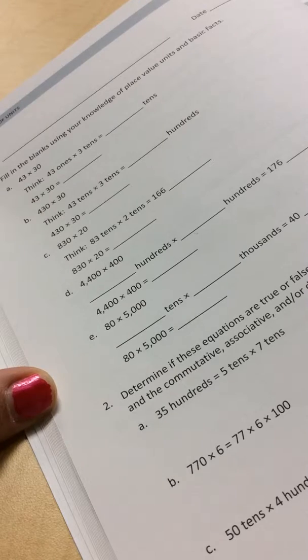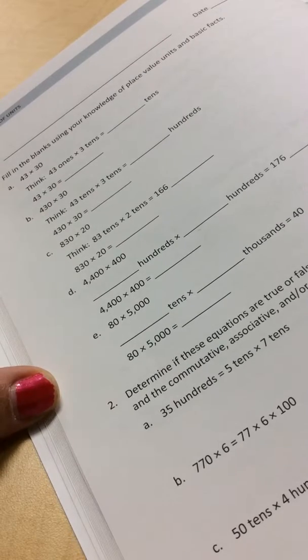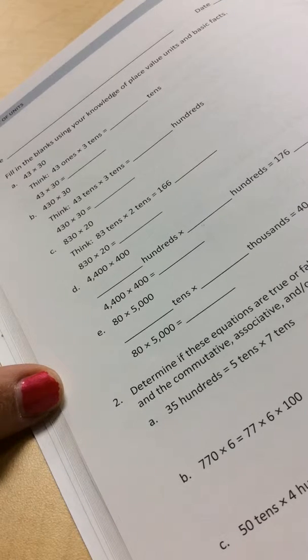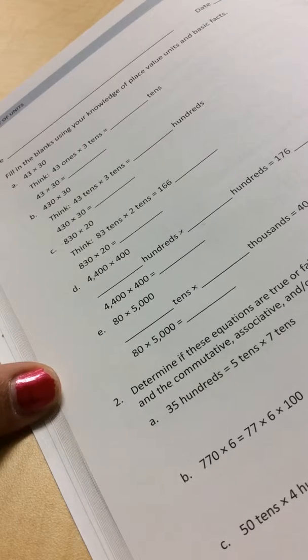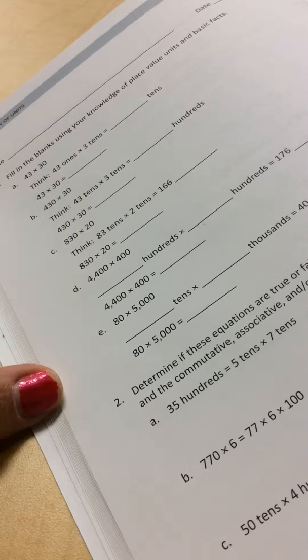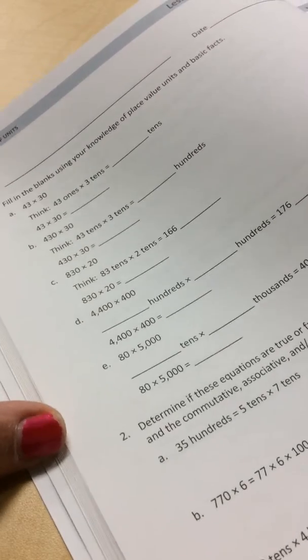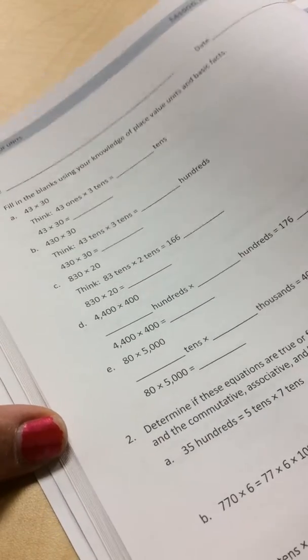This is Module 2, Lesson 1 homework. We're working on multiplying multi-digit numbers and pulling out the tens to be able to do this a little bit easier. So number 1 says fill in the blanks using your knowledge of place value units and basic facts.